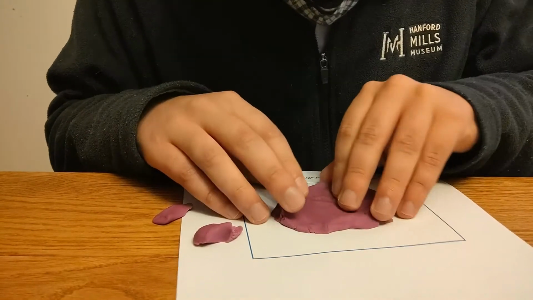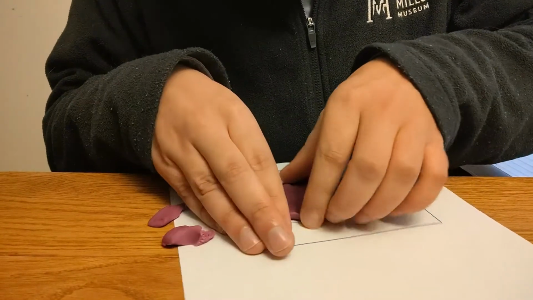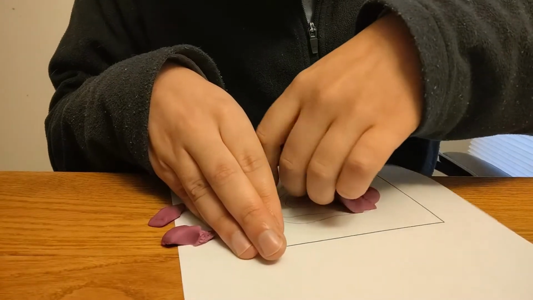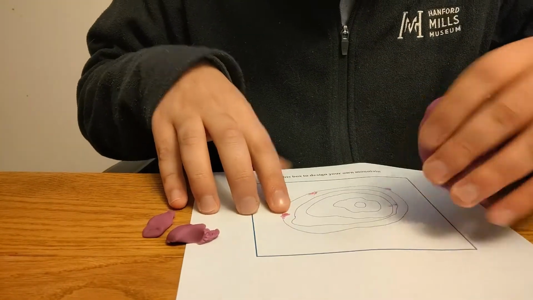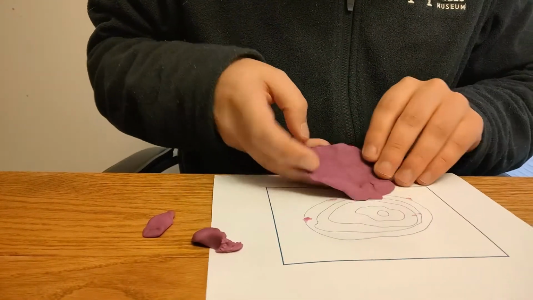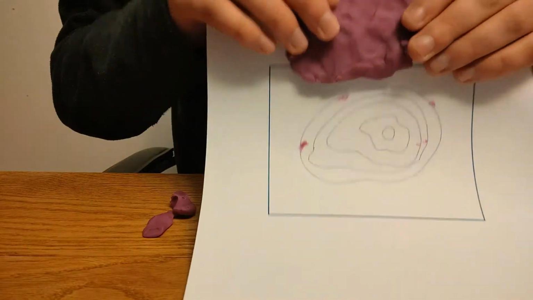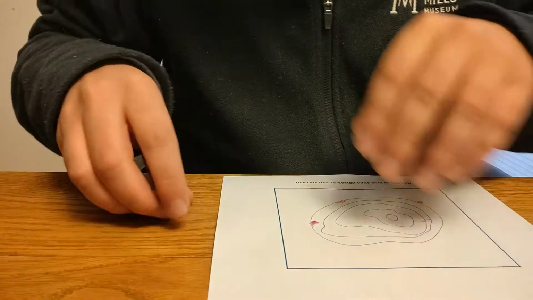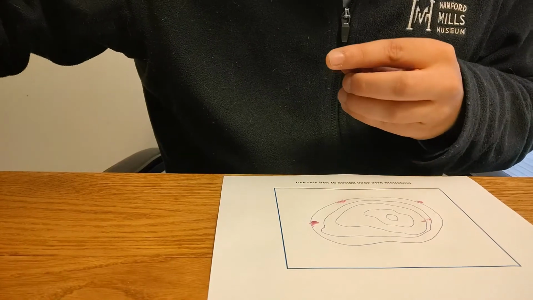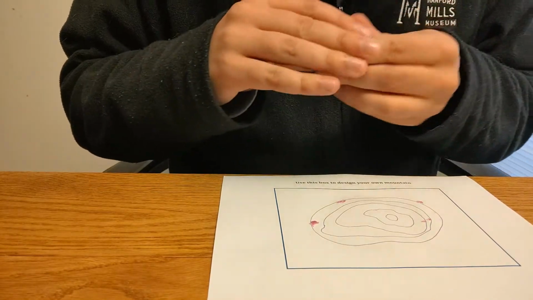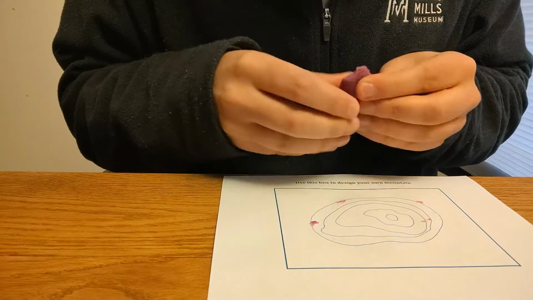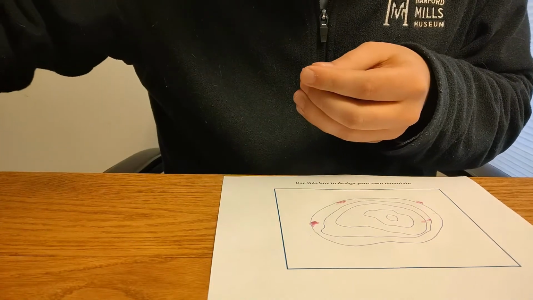Okay, so as you can see, I try not to push down too hard, otherwise you get that stick in there. This is like a footprint of that first level. And then we go on to the second level using some of our other Play-Doh. And again, we'll do this for each level until we have all of our layers.